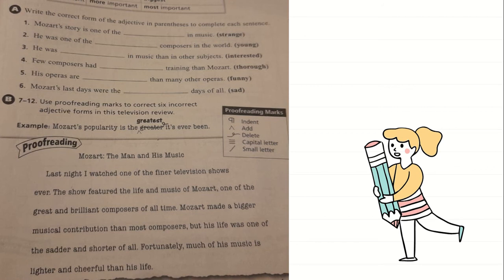The show features the life and music of Mozart, one of the great and brilliant composers of all time. We have two clues, "the" and "all time", and two adjectives, great and brilliant. Okay? You have to use the forms greatest and most brilliant. Mozart made a bigger musical contribution than most composers, but his life was one of the sadder and shorter of all. The "of all". So sadder and shorter are incorrectly written.